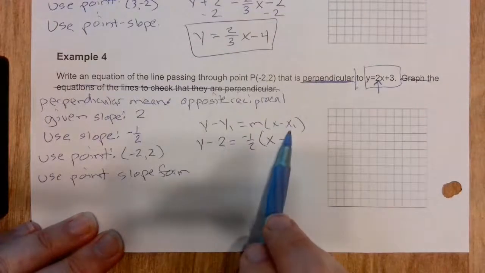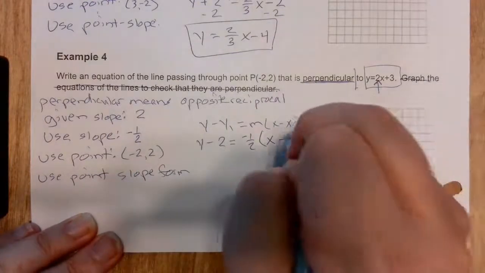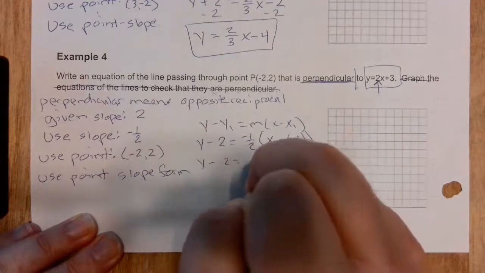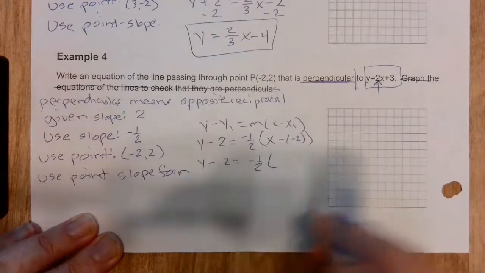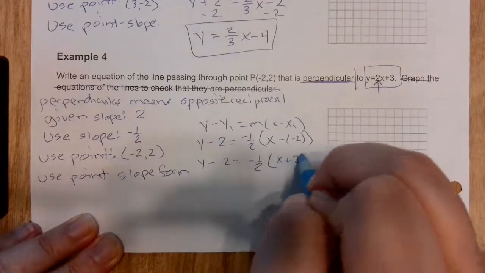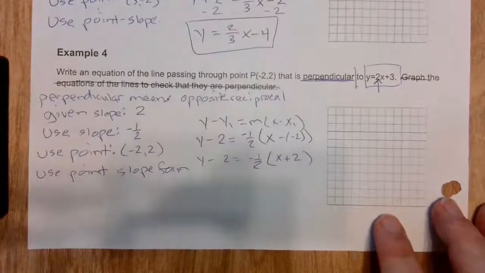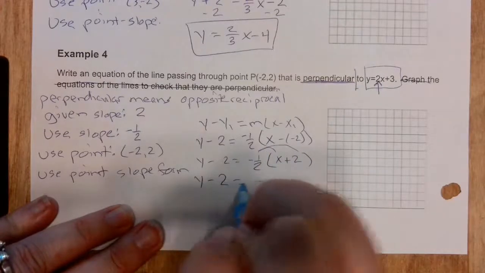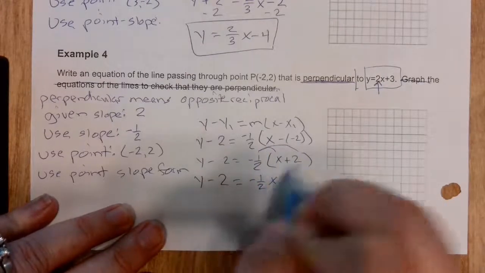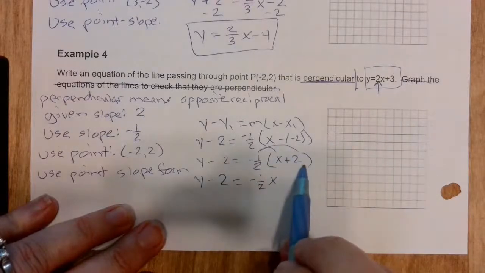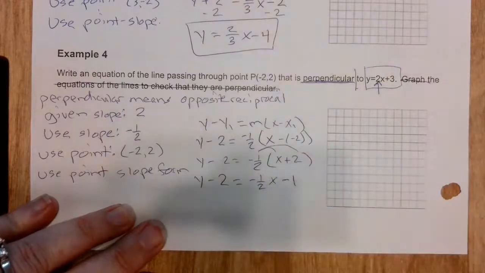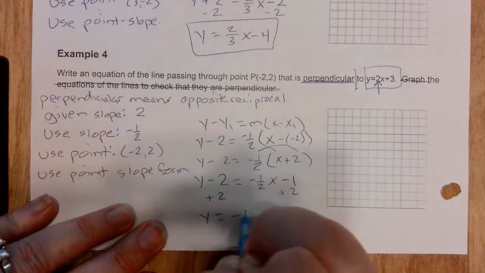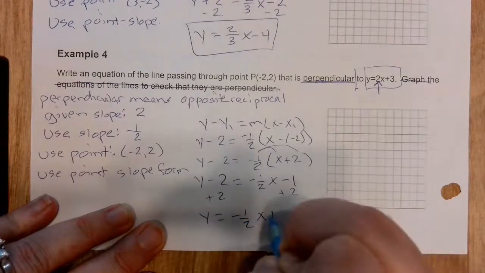X minus, what is the x value of our point? Negative 2. So before I distribute, I hate minus negatives. I prefer to put x plus 2 to clean it up a little bit. So let's distribute. Y minus 2 equals negative 1/2 x. Negative 1/2 times 2 is negative 1. Add 2 to both sides, and y equals negative 1/2 x plus 1.